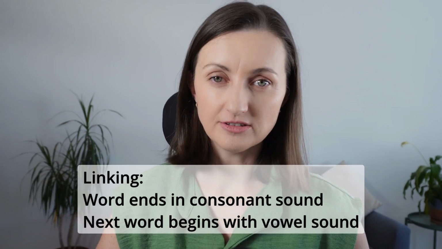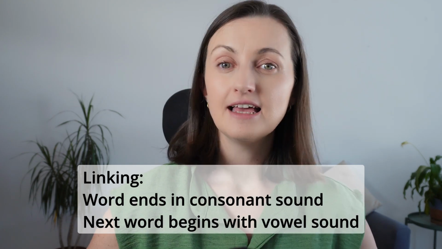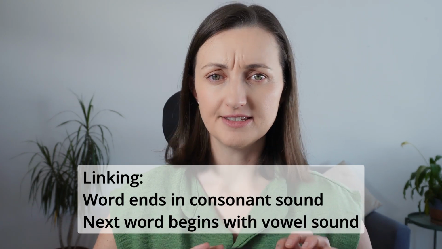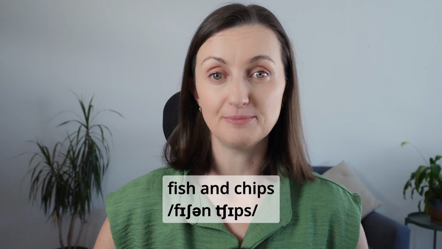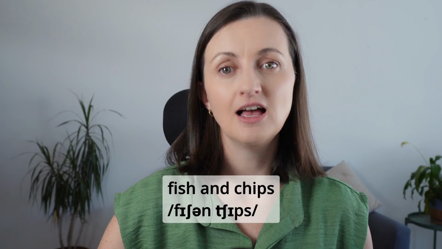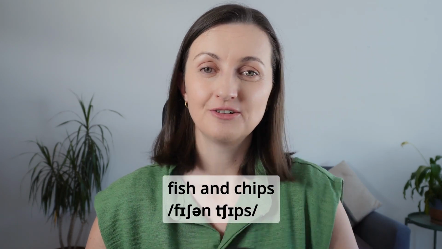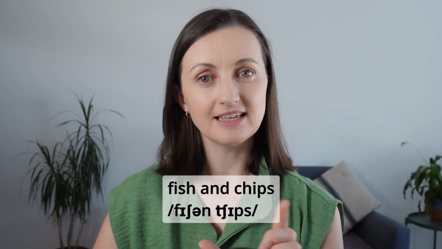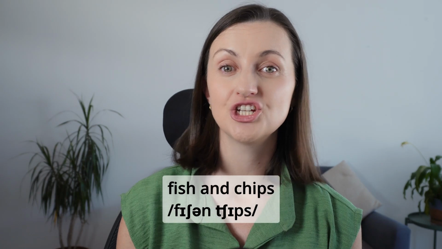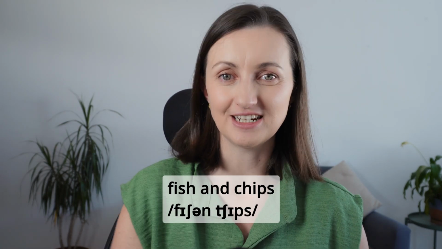Linking happens when one word ends in a consonant sound and the next word begins with a vowel sound. Instead of saying the words separately, they join together. For example, fish and chips. I don't say fish and, I join the sh from fish together with the a from and. They combine together to make one word. Fish and chips.